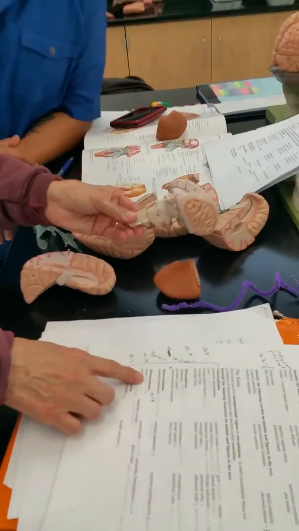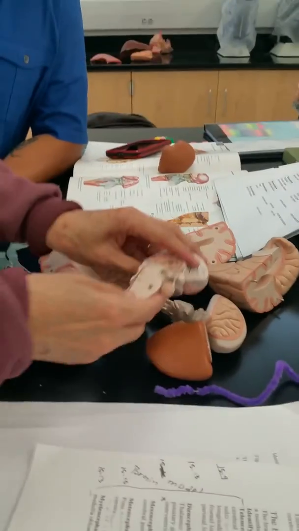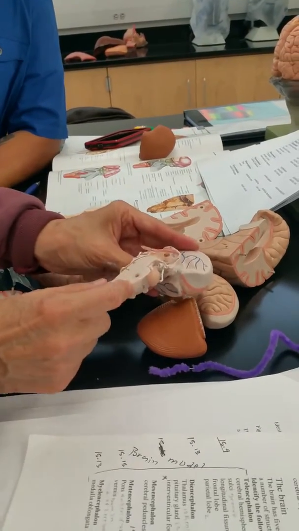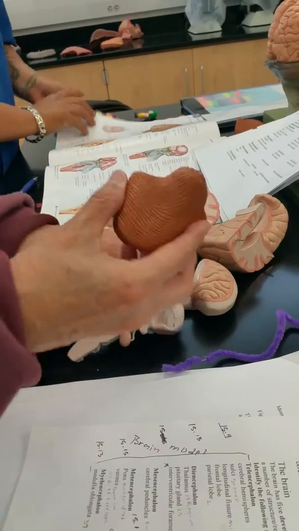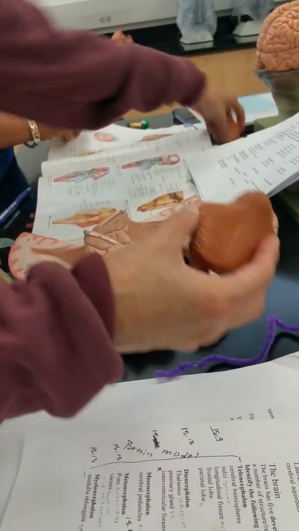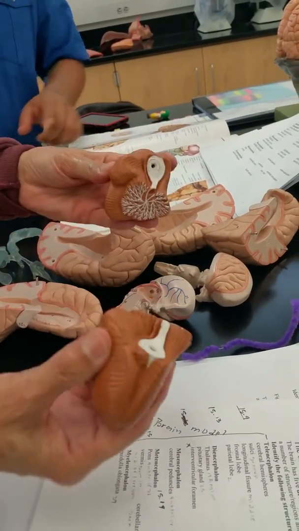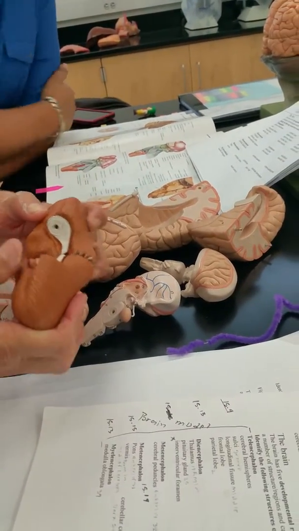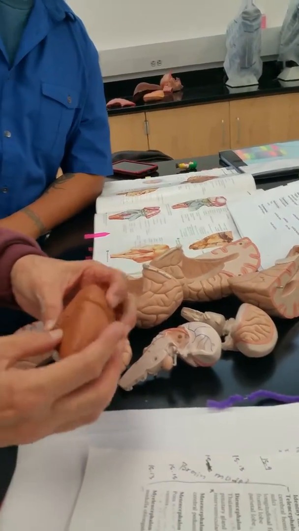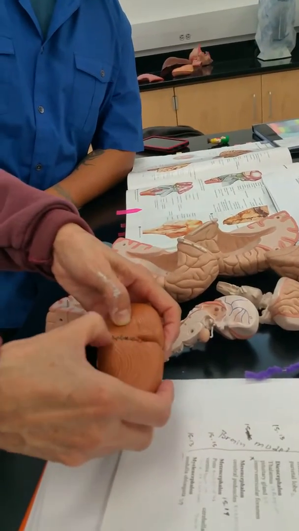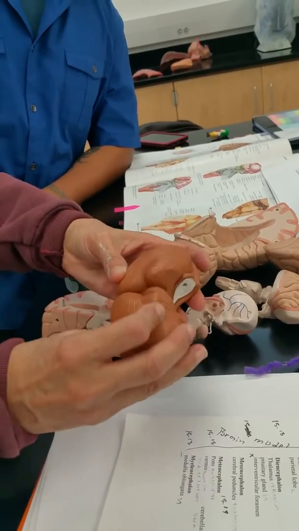So now you're going to the metencephalon. It has the pons and the vermis. The vermis is what connects the 2 cerebellums together. Vermis means worm. But the vermis is going to be this area that connects the cerebellum together.